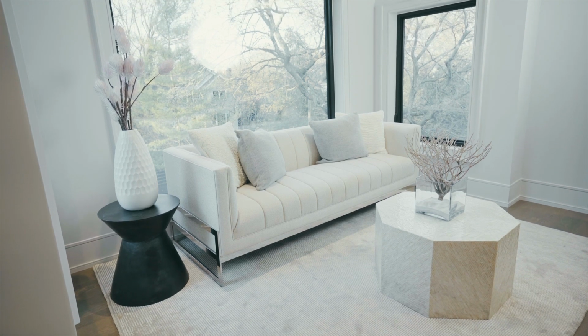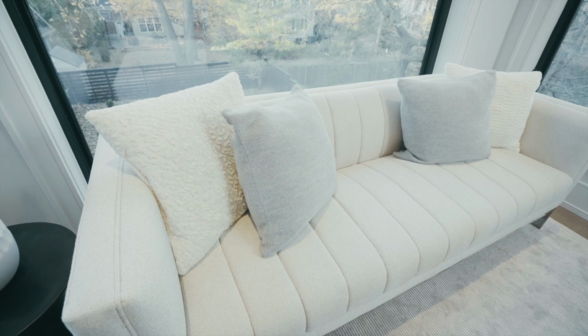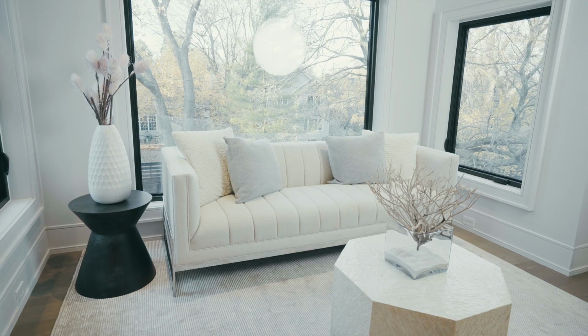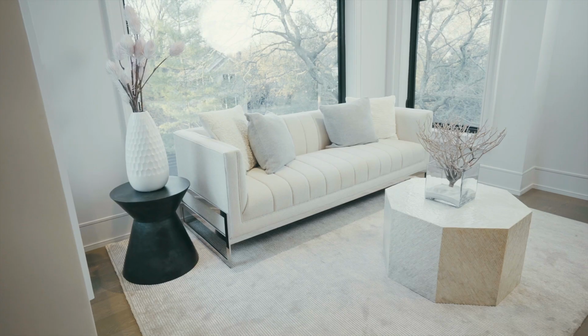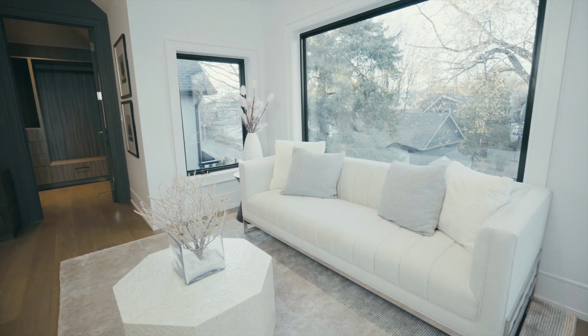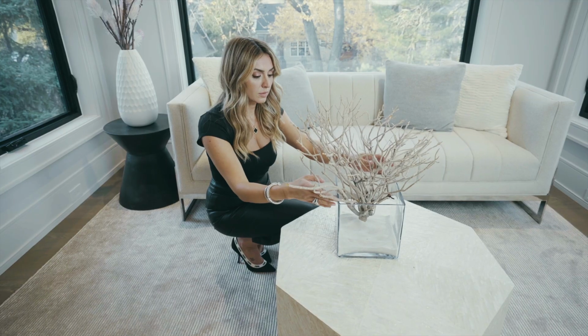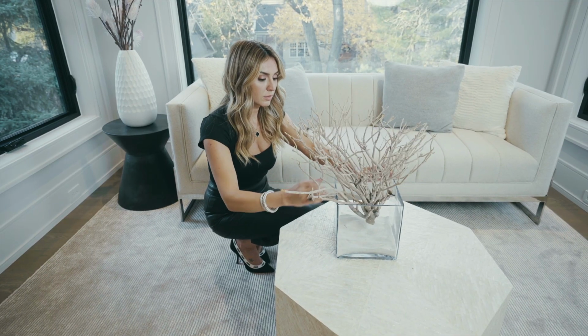So we decided to keep the furniture light and airy and low profile because we didn't want to take away from the windows. So we did an 8x10 rug, light and neutral. Our sofa is nice and clean and it has these channels running across it, which absolutely make it so stunning.